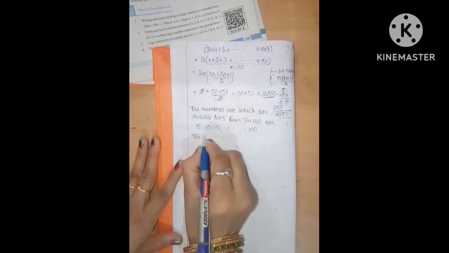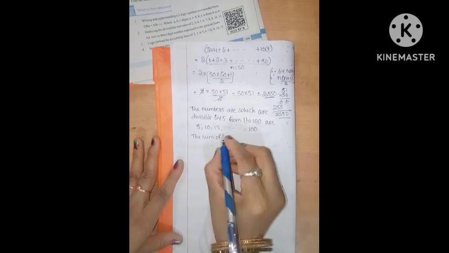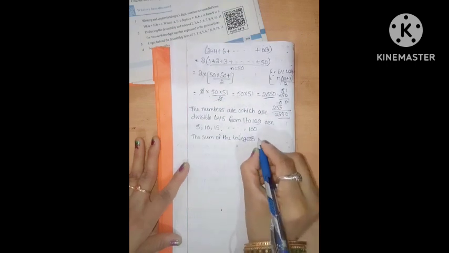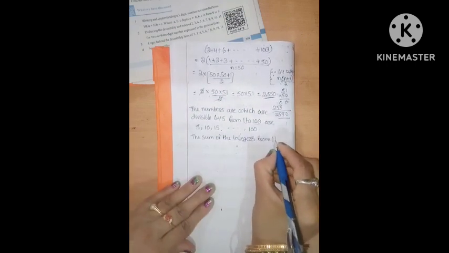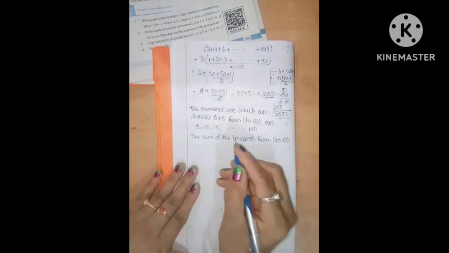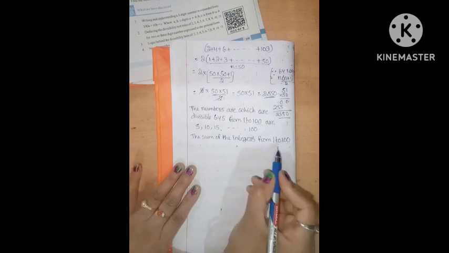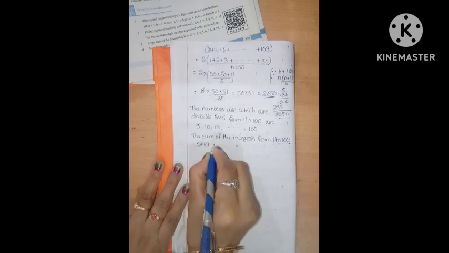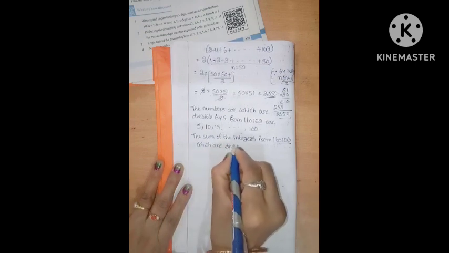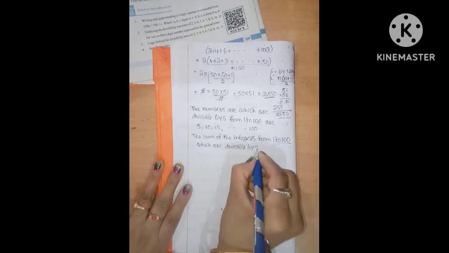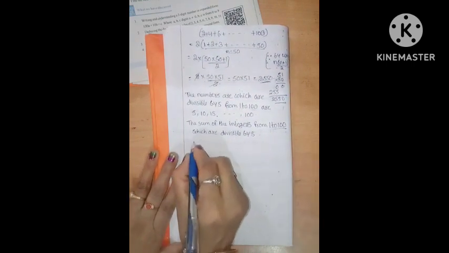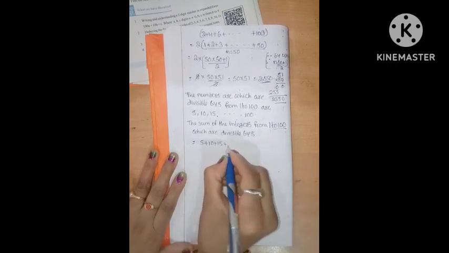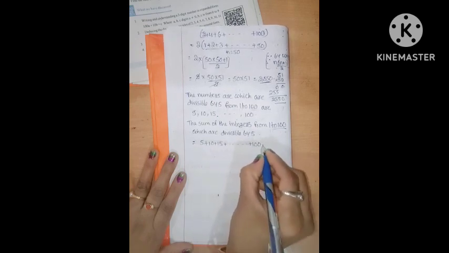Next, the sum of the integers. You have to find out this one only: the sum of the integers from 1 to 100, otherwise the sum of the above numbers from 1 to 100, which are divisible by 5. Next, sum: 5 plus 10 plus 15 plus and so on plus 100.